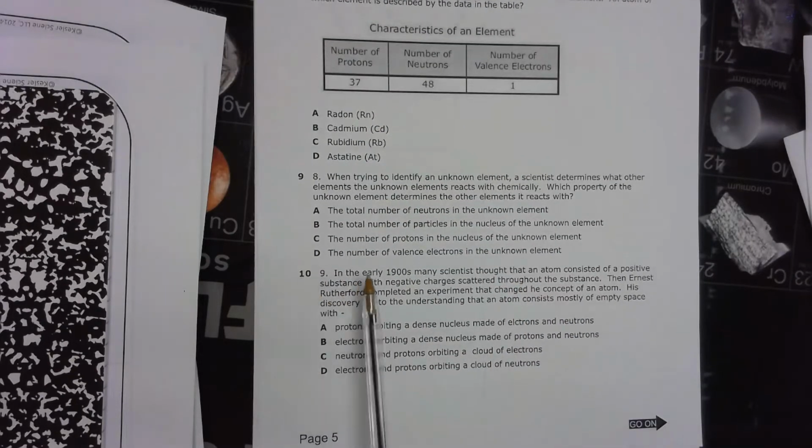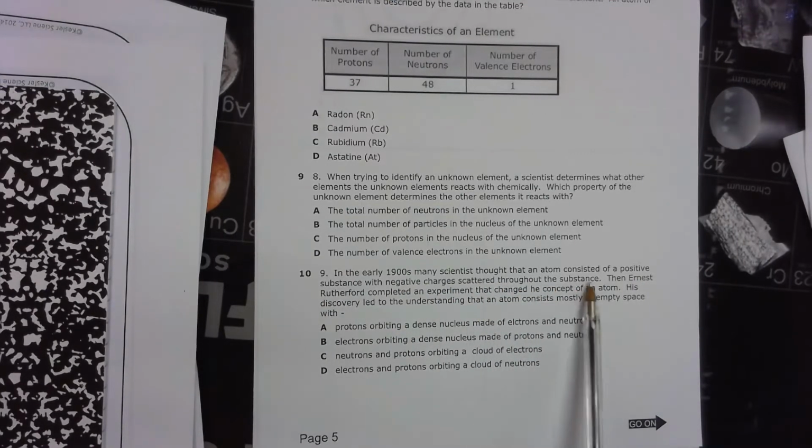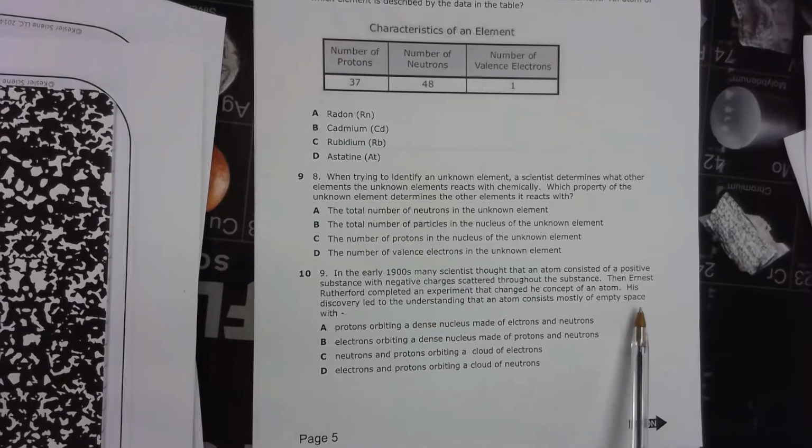All right, number 10. In the early 1900s, many scientists thought that an atom consisted of a positive substance with negative charges scattered throughout the substance. Then Ernest Rutherford completed an experiment that changed the concept of an atom. His discovery led to the understanding that an atom consists mostly of empty space with A, protons orbiting a dense nucleus made of electrons and neutrons.